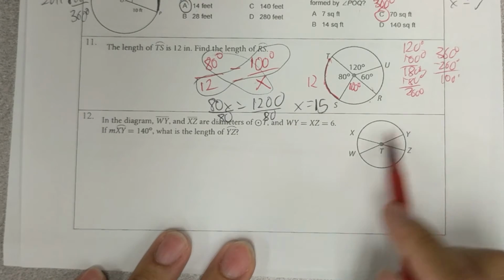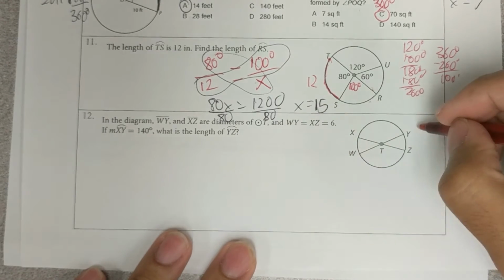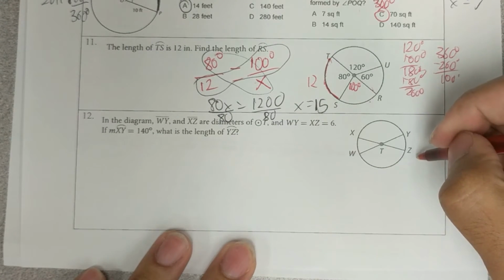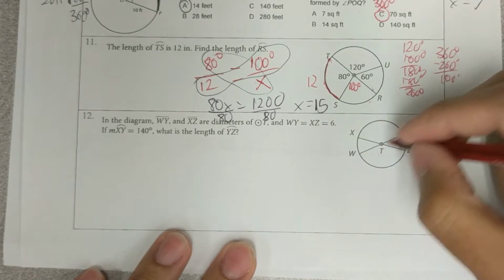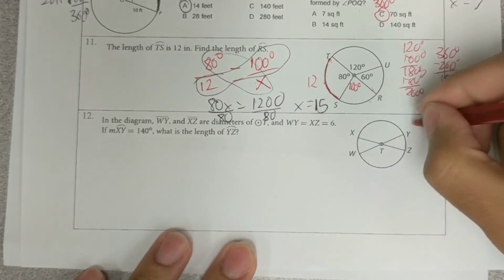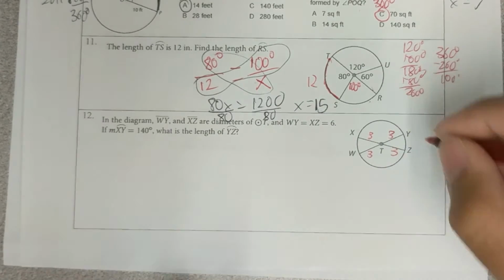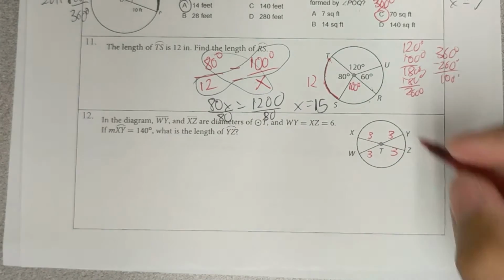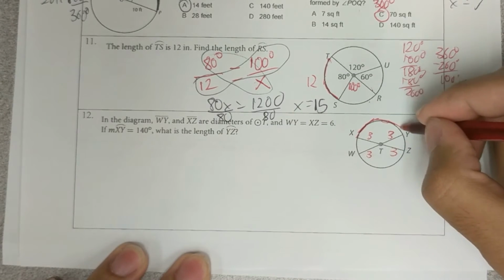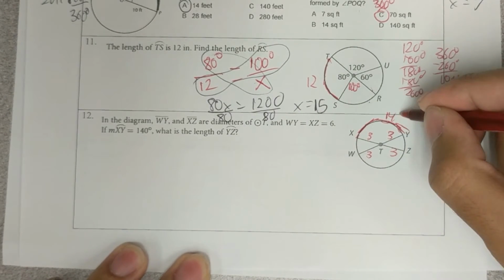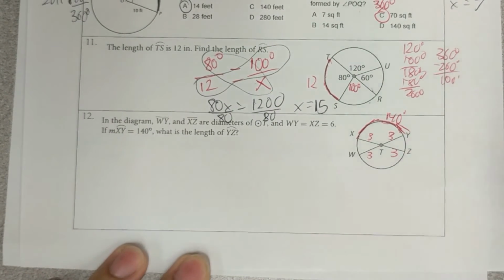Okay, these are both diameters, and WY is equal to XZ, which is 6. So diameters get cut in half. If the whole thing is 6, that means each piece is a radius of 3. The measure of arc XY is 140 degrees. What is the length of YZ?